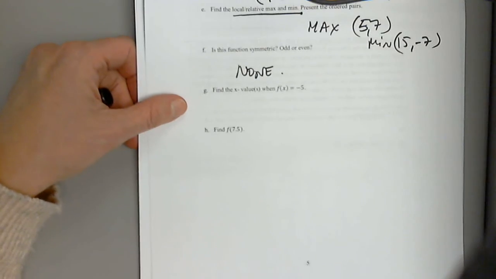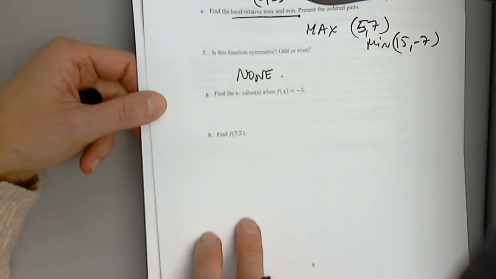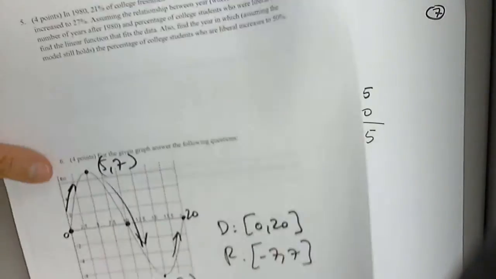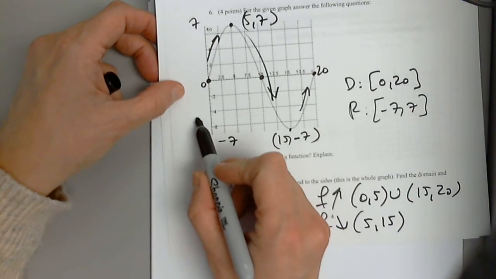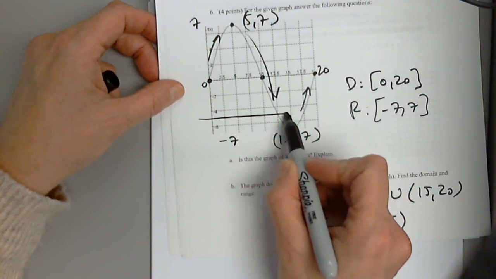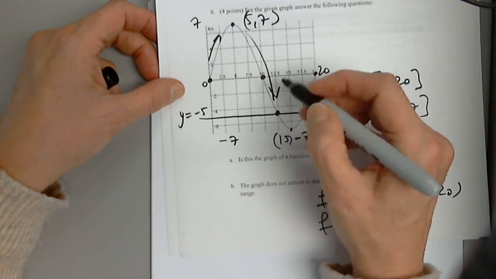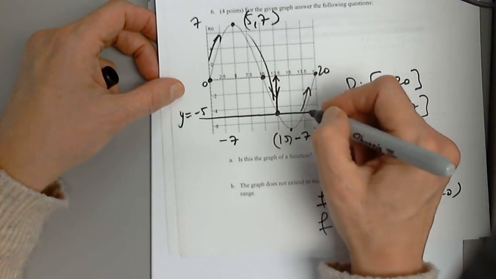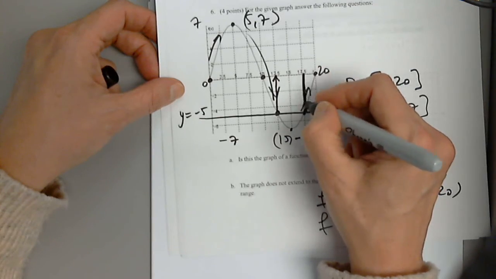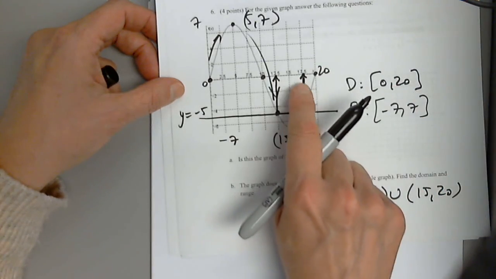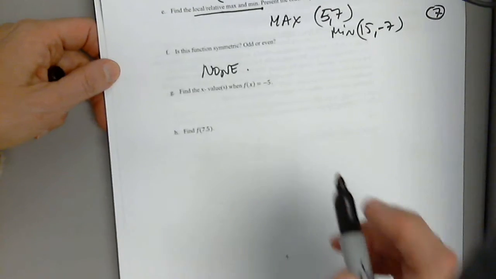Find the x values when f of x is negative 5. For f of x equals negative 5, I have to draw a horizontal line, y equals negative 5. It crosses the graph at two different points, and I read the x values: 12.5, 17.5.